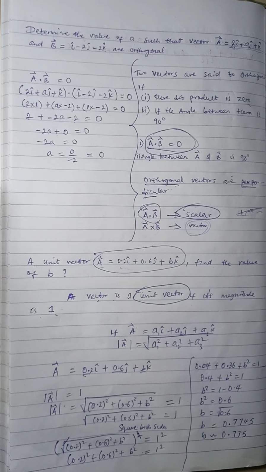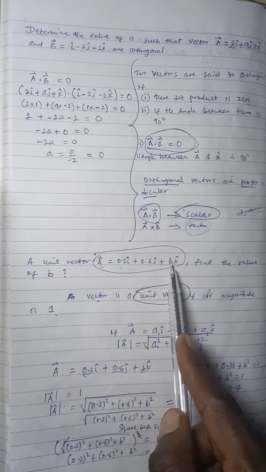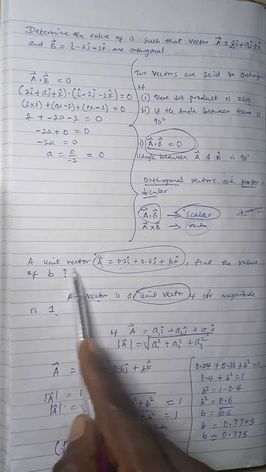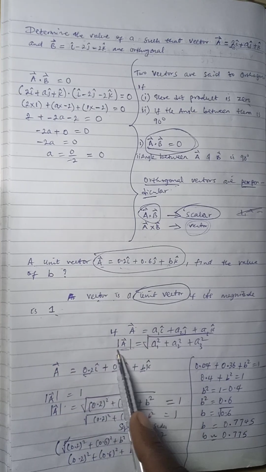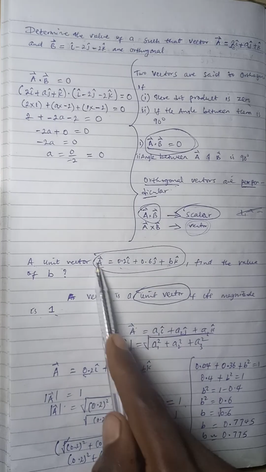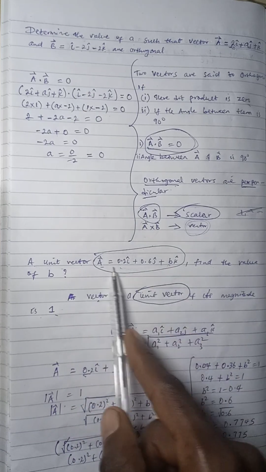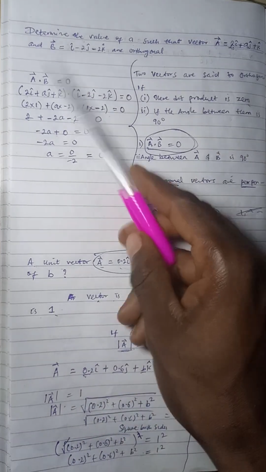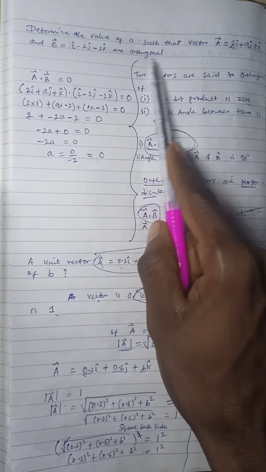As you can see, they talked about a unit vector. I was able to get this because I understand what a unit vector is. A vector is said to be a unit vector if the magnitude of that vector is 1. So that's where I started making my judgment. Since the magnitude of this must be 1, since it is a unit vector, I can find anything that is missing. Likewise, when we solve this, they talk about orthogonal. So I ask myself, what are orthogonal vectors?